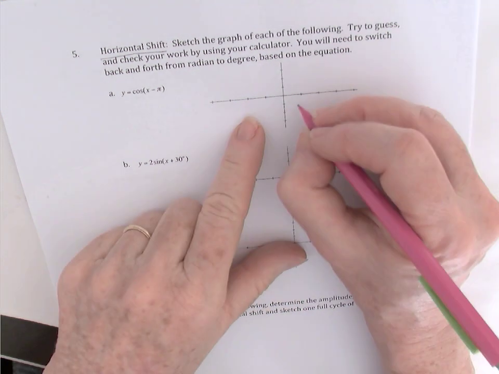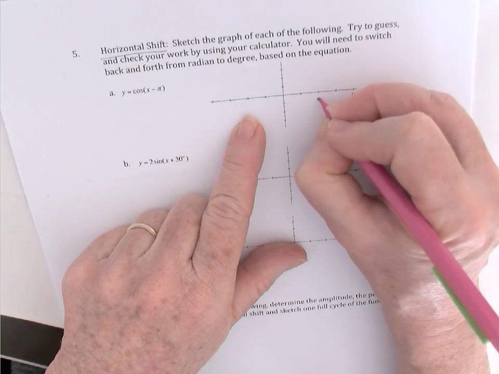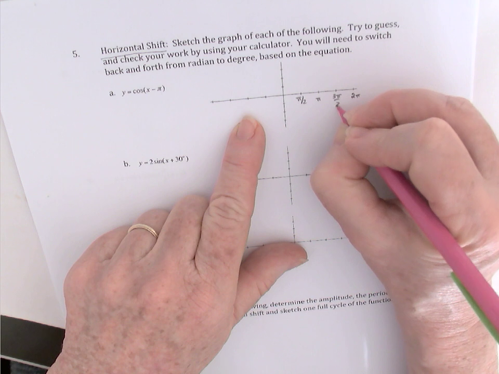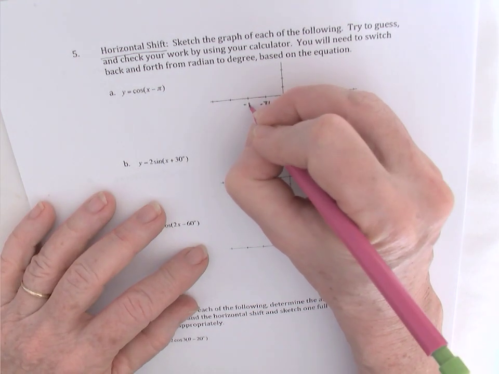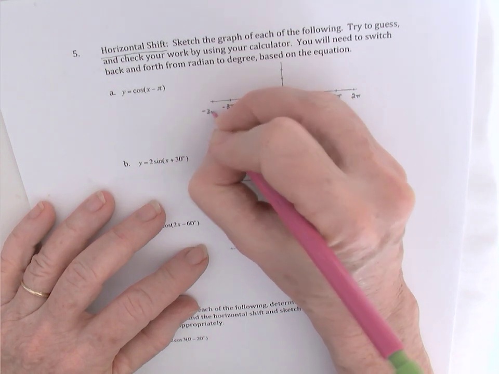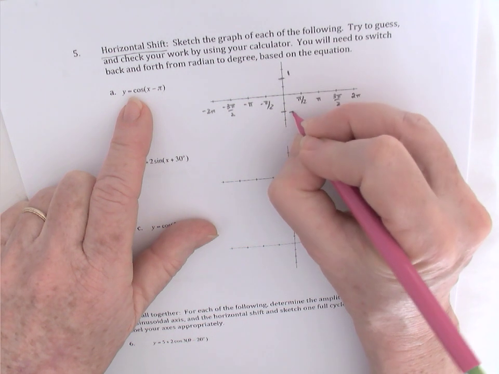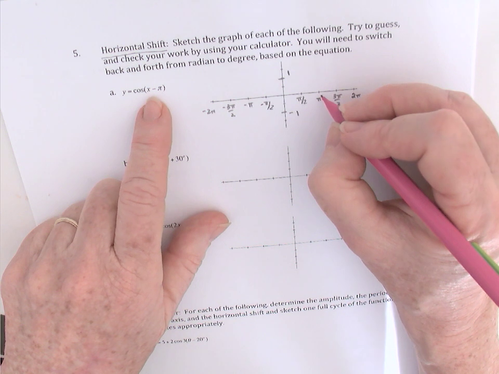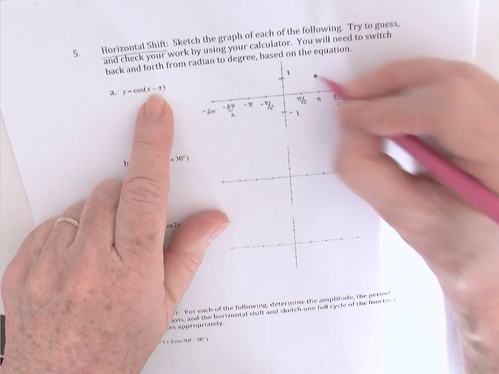So I'm going to label my axes the way I normally do, right? We have 2 pi and pi over 2 and 3 pi over 2, right? The period is still 2 pi. And the sinusoidal axis is as it is, so I'm going to call this 1, I'm going to call this -1. But I'm going to be starting my normal sine, I'm going to be starting it at pi. And then I'm going to follow the normal routine.